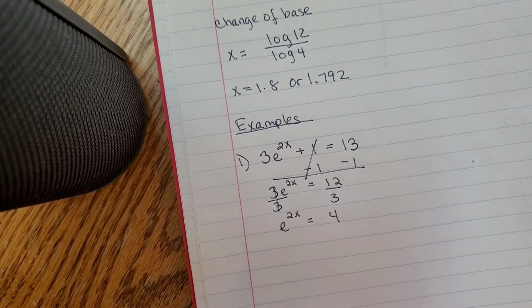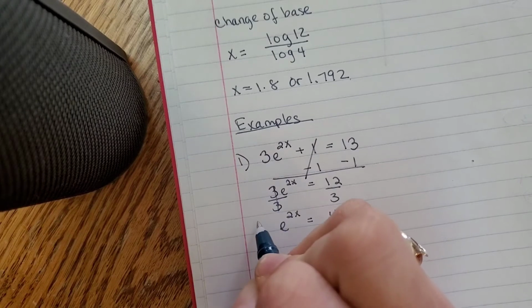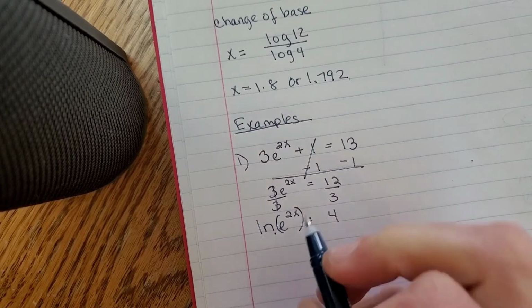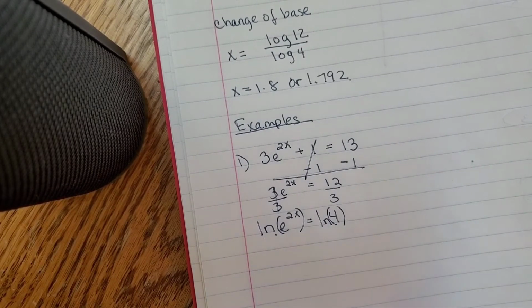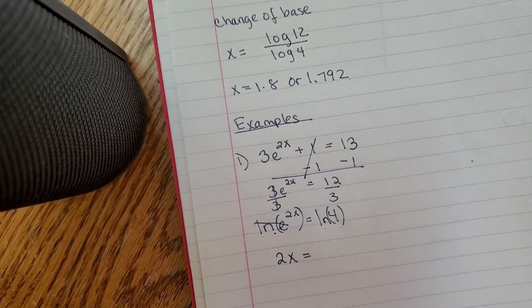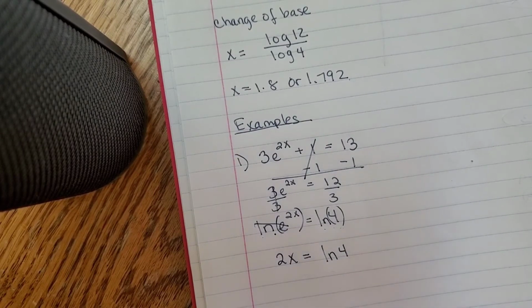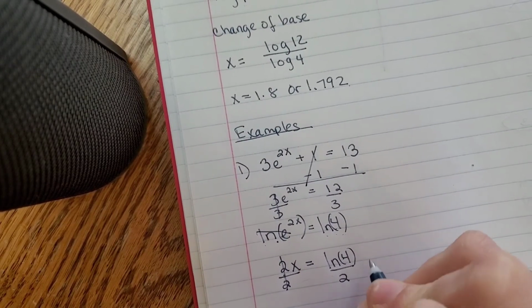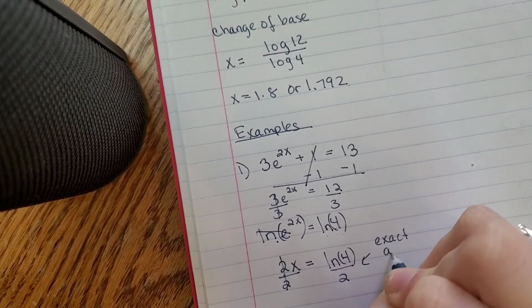To write the natural log, it's written as ln. So ln of e to the 2x, but again, I put that natural log in front. That's going to be the natural log of 4 as well over here, because what I do to one side, I have to do to the other. What that does is it gets rid of e, so I'm left with 2x equals the natural log of 4. So then finally, to get this, and you can use parentheses or not parentheses, it doesn't matter. Both notations are fine. So now to get x by itself, I'm going to divide by 2 and divide by 2. This would be called an exact answer.